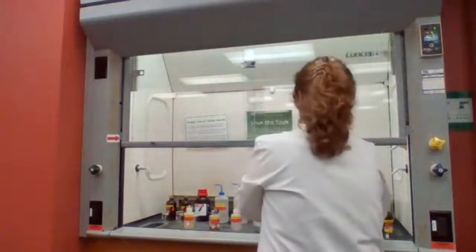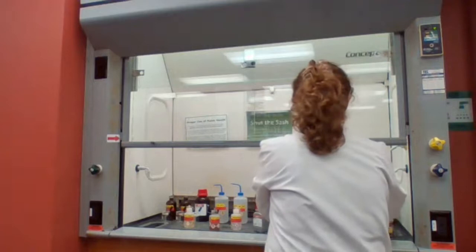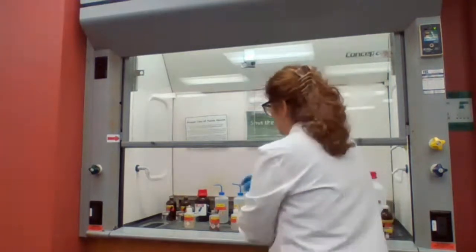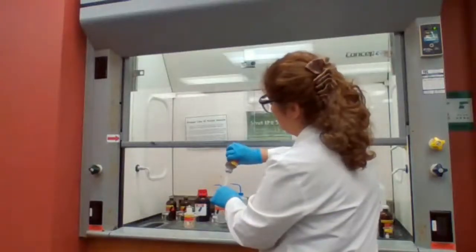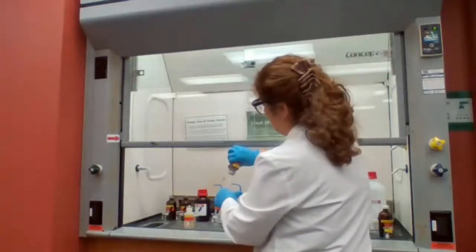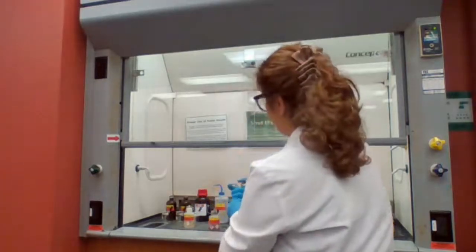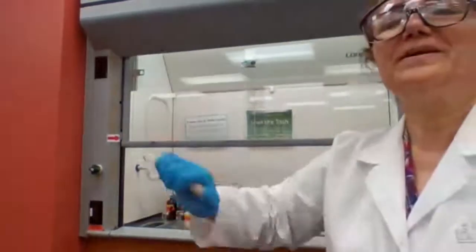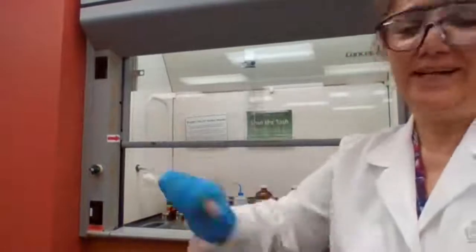How is this not working? Add some more of the silver nitrate. You should be able to see the precipitate. You asked me to slow down, and this experiment is making us very slow. So you probably want to move to the next step now.